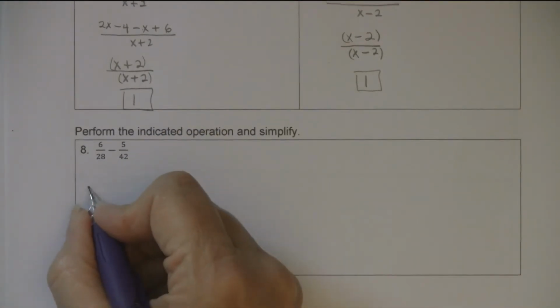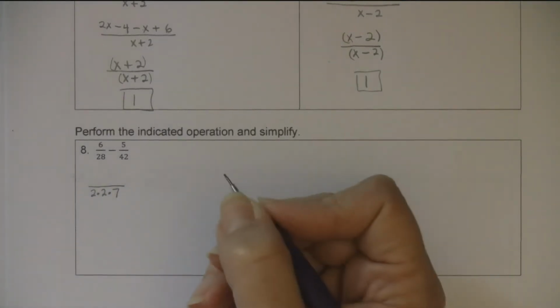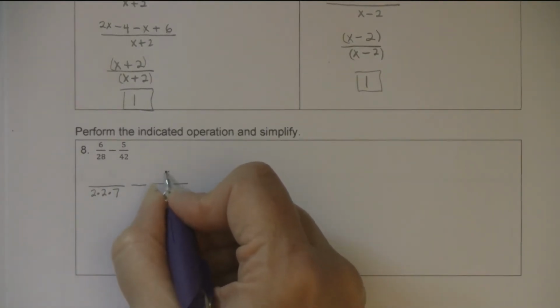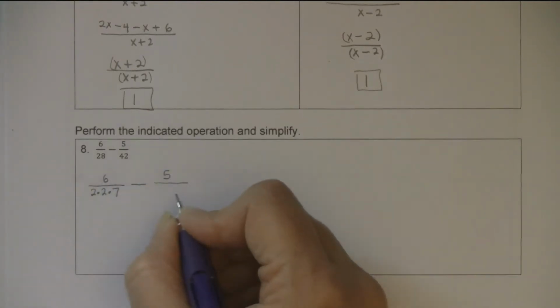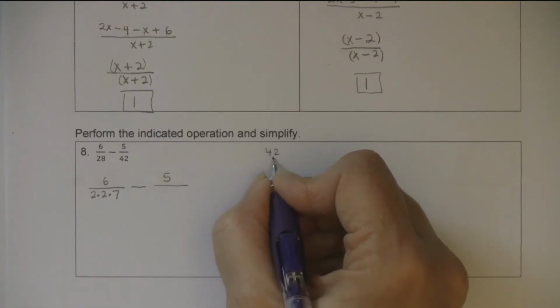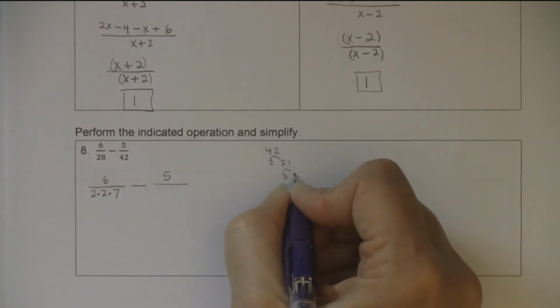And so this is 2 times 2 times 7. So that's 28. Minus, and then this is 5 over 42. 6 here, I'm going to write it. 42, I'm thinking about prime factoring it, 2 times 21, and 3 times 7.